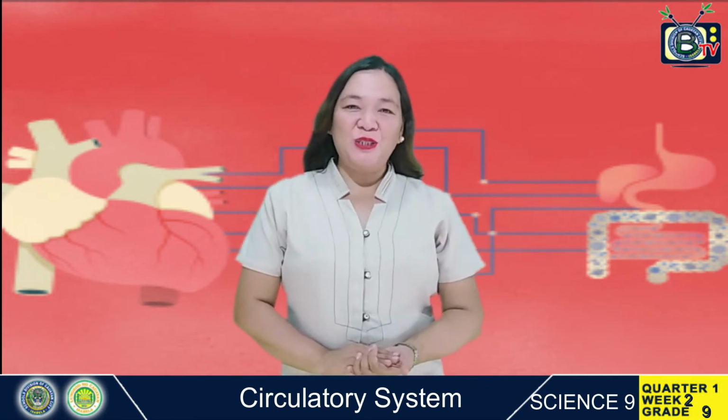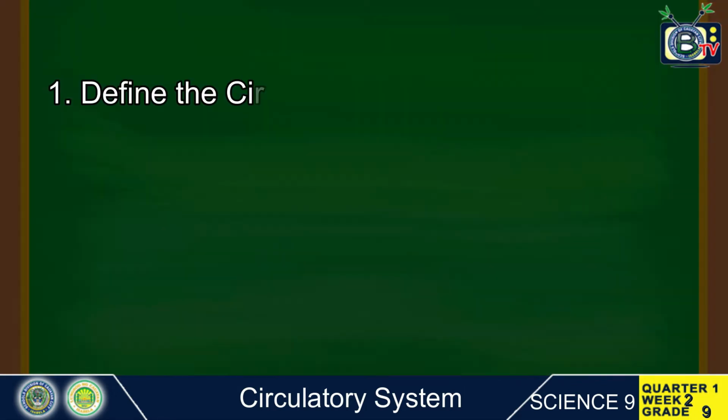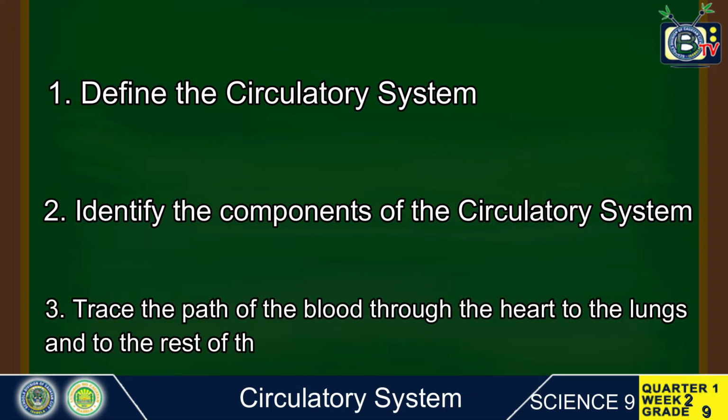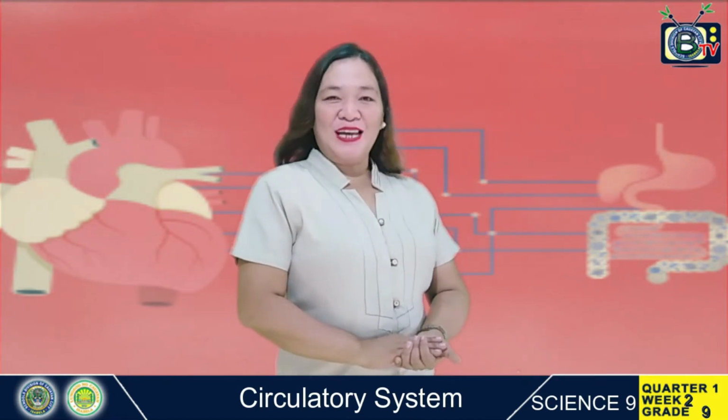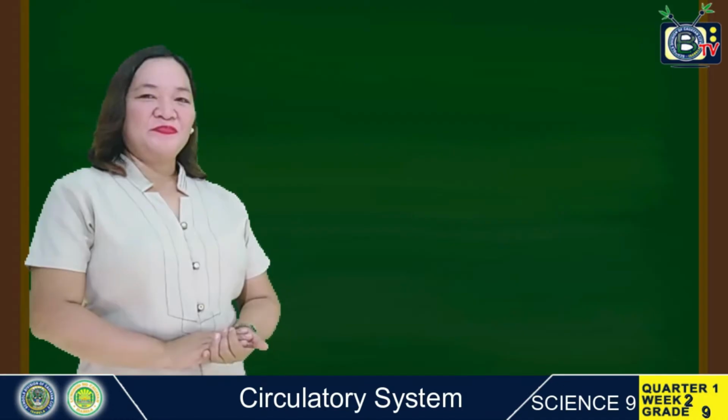After going through this module, you are expected to: number 1, define the circulatory system. Number 2, identify the components of the circulatory system. And number 3, trace the path of the blood through the heart, to the lungs, and to the rest of the body.